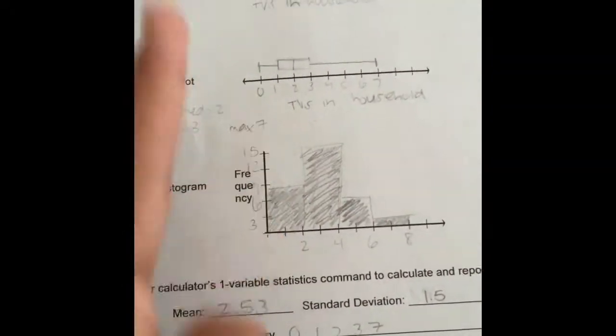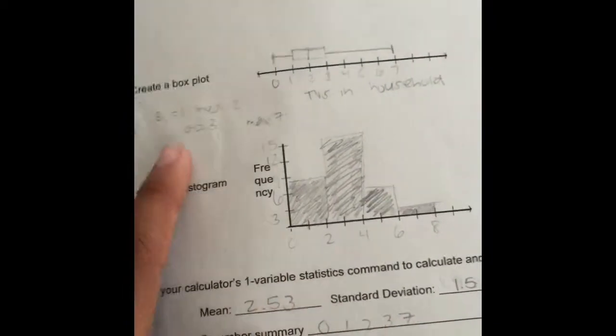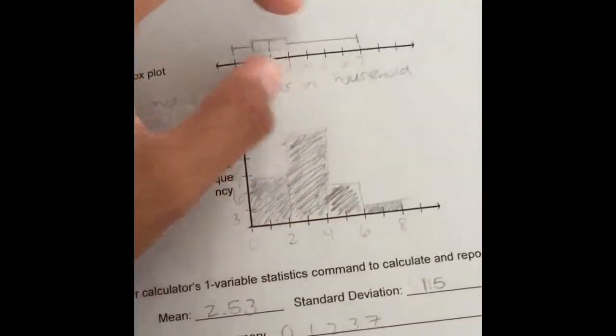So the middle of your box, where it's divided, is 2. And then since your Q1 is 1 and your Q3 is 3, you would just extend the box to those. And it's that simple. That's your box plot. So that's your dot plot, and that's your box plot.